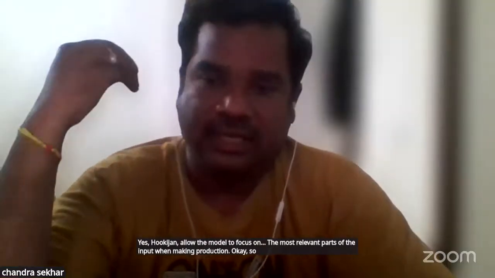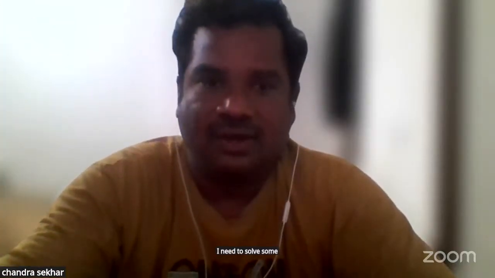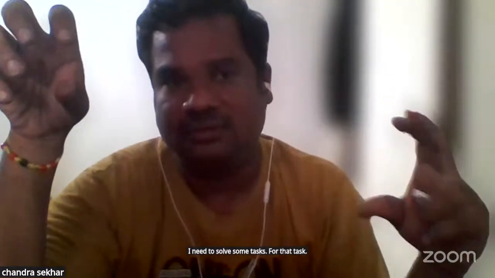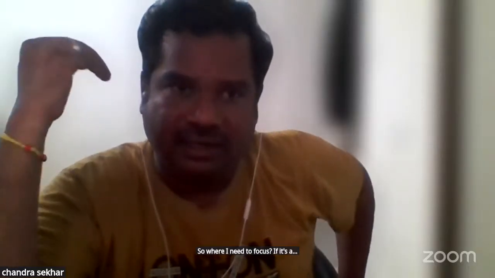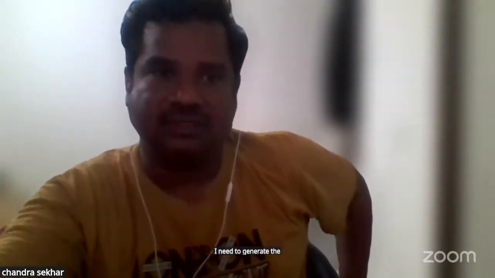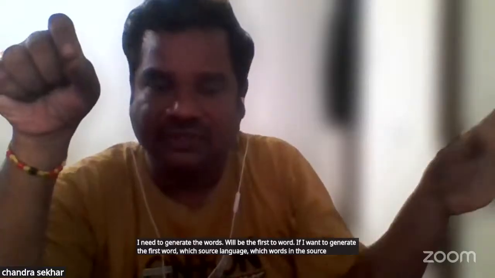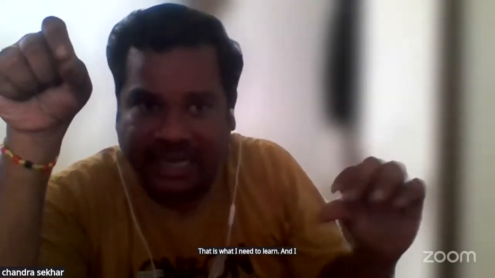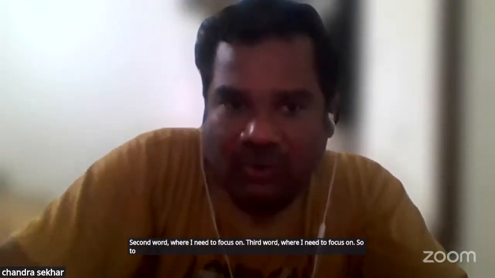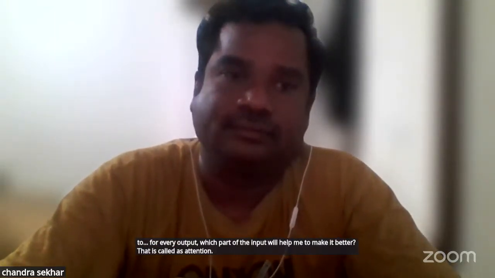Okay. So in any task, either classification or some other task I need to solve, I have an input. So where do I need to focus? Suppose it is a translation and I need to generate the words. If I want to generate the first word, which words in the source language, in the input language, will help me? That is what I need to learn. And I should not use the same context. For the second word, where do I need to focus? For the third word, where do I need to focus? So for every output, which part of the input will help me make it better? That is called attention. Hope it is clear?